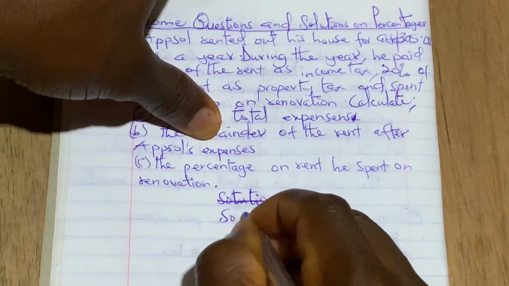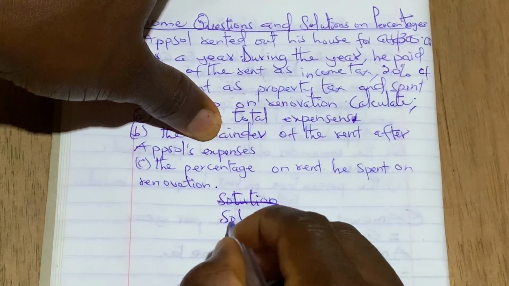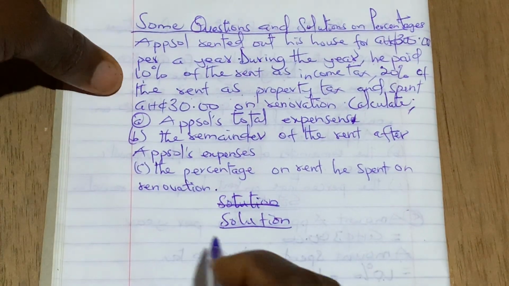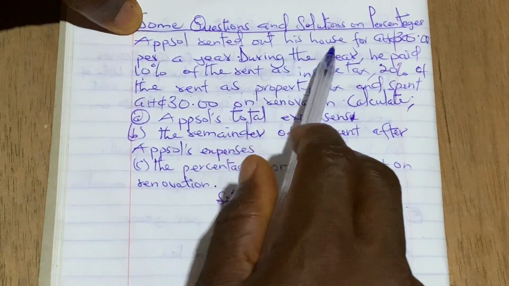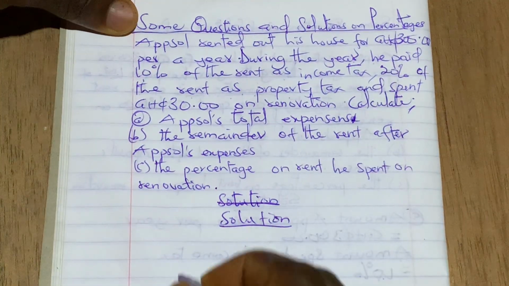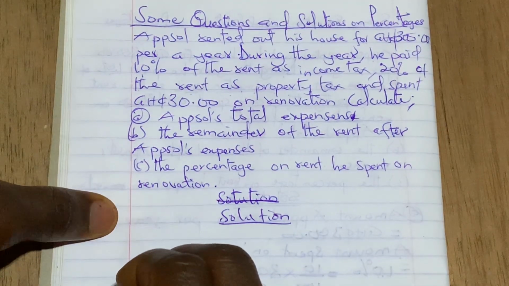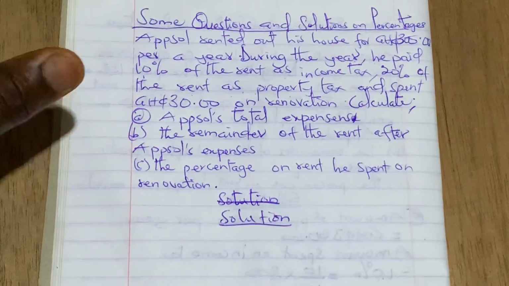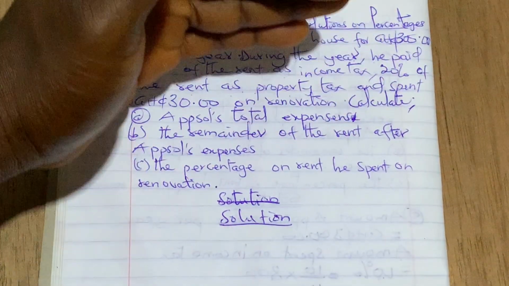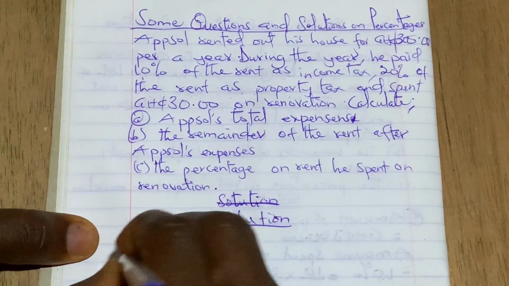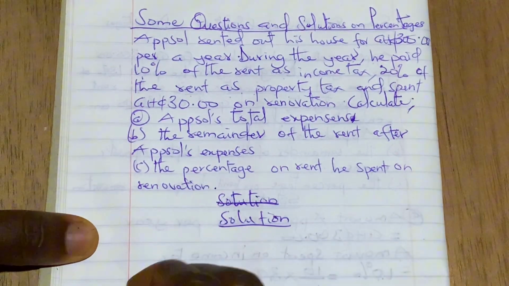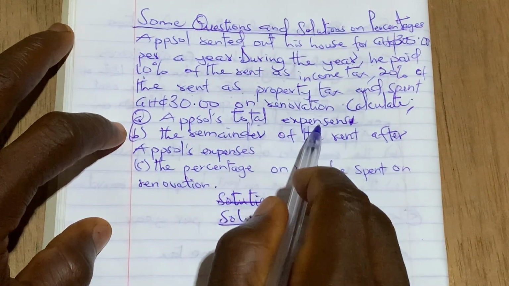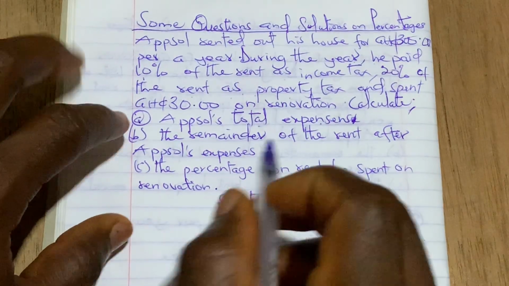Solution. Absol rented out his house for 300 Ghana cedis. So amount received from rent. Just write it. I just want to write all of that in the question. We are about to answer this question. Absol's total expenses.